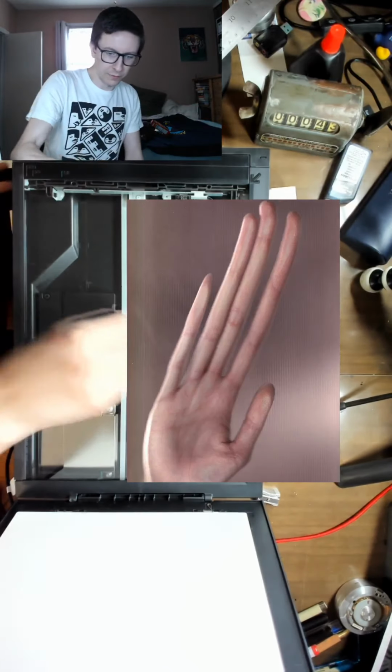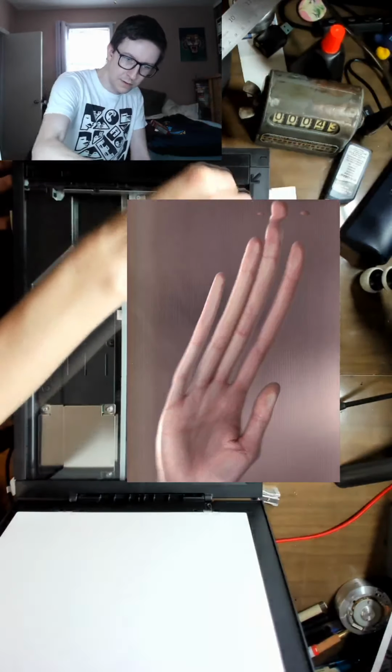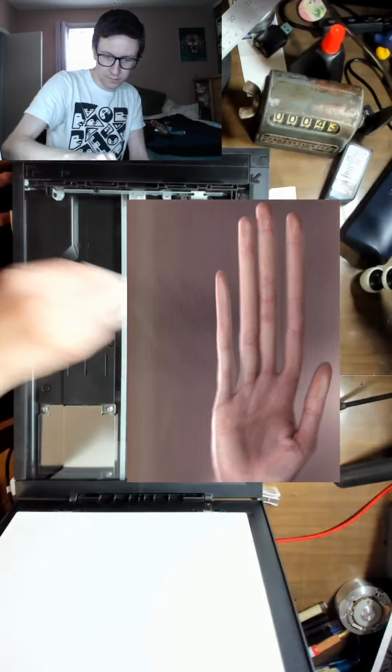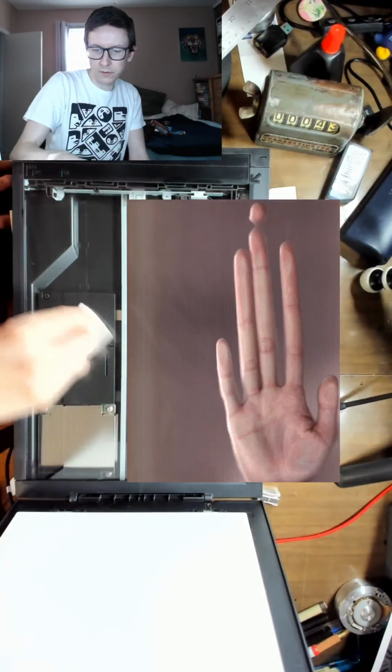Now my scanner is super oily from rubbing my hand on it all the time in so many ways.